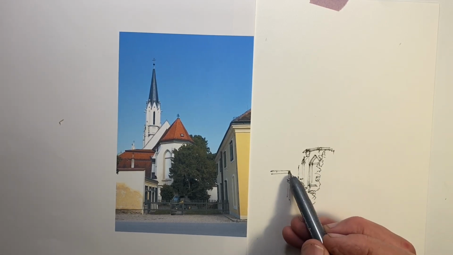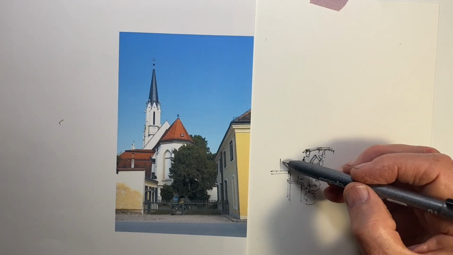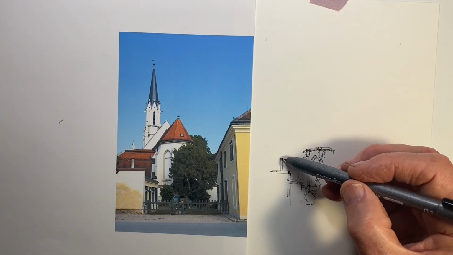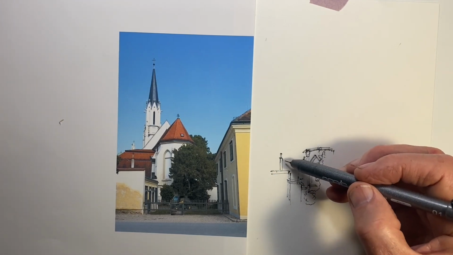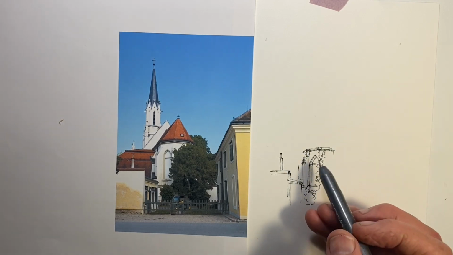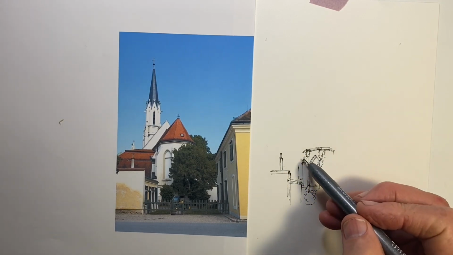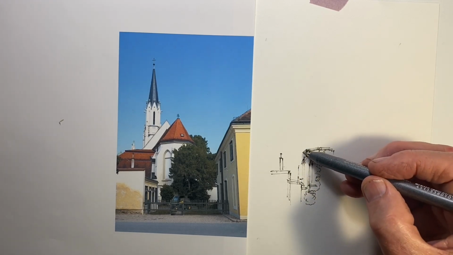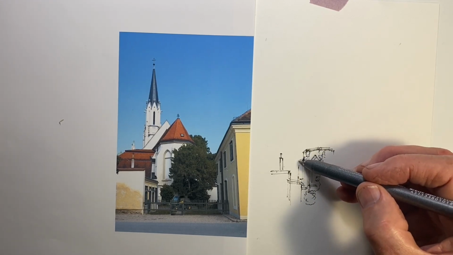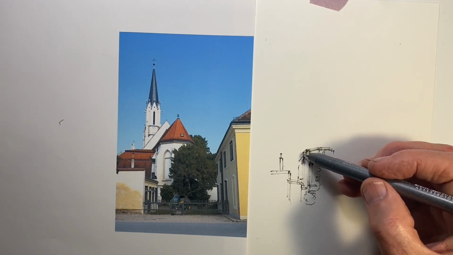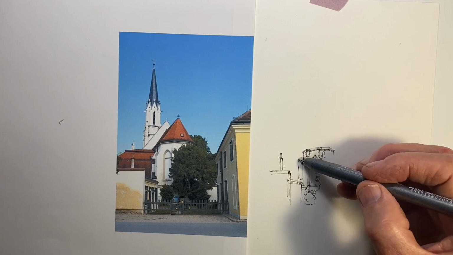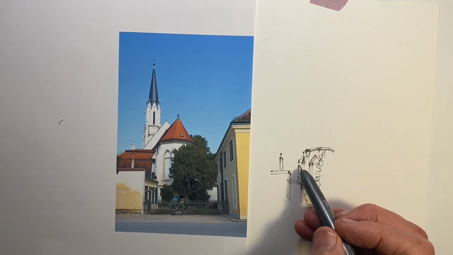Now I realize that I need to put this building in first and get this little chimney, I suppose it is, up so that I can now do the roof horizontal lines. And I align that with what I've already drawn, first in the reference photo and now in my drawing.